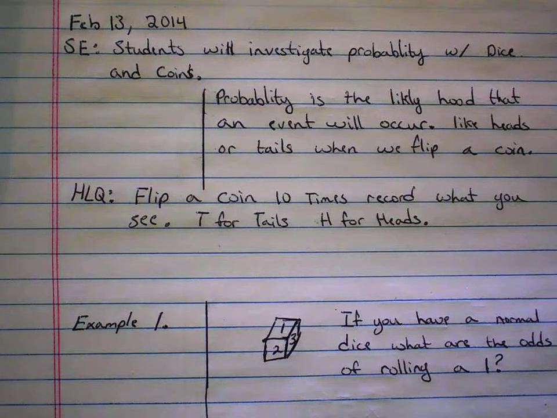So a little background on probability. Probability is the likelihood that an event will occur. Like when we flip a coin, we either get heads or tails. Now, before we ever flip a coin, we say that we have a 50-50 chance. But after we flip a coin, well, things change. Just because we have a 50-50 chance doesn't mean we'll get one heads and one tails if we flip a coin twice. So, with that in mind, I want your HLQ.